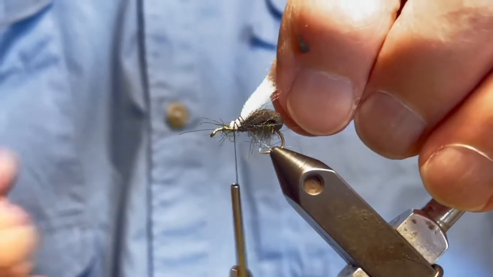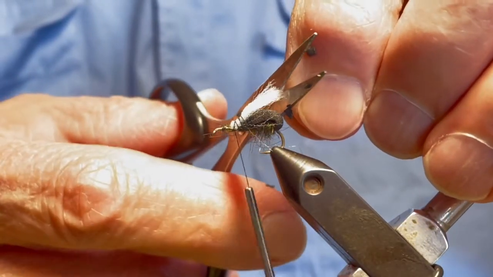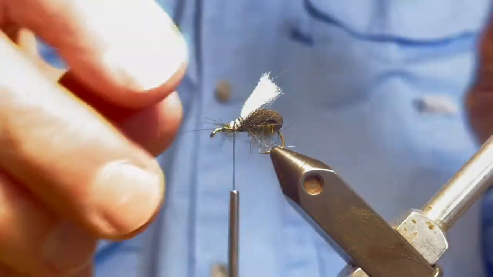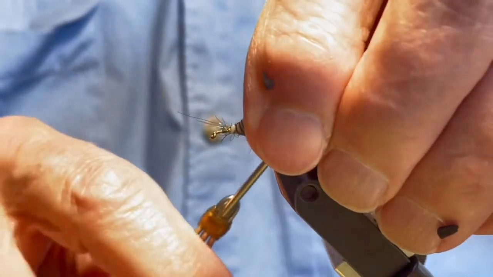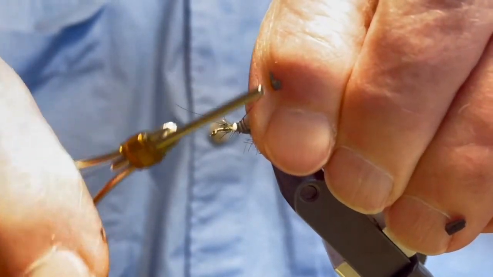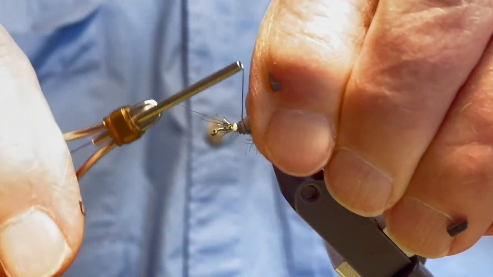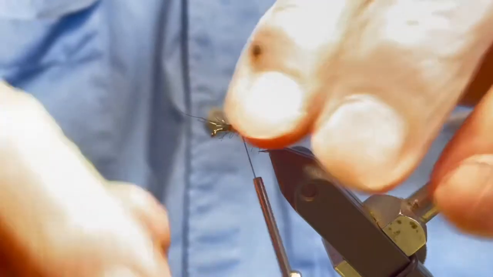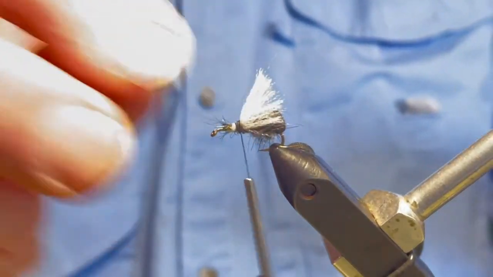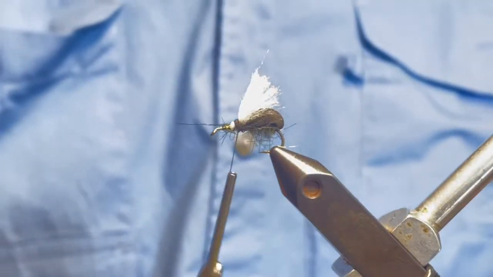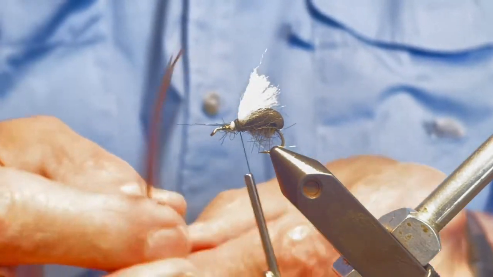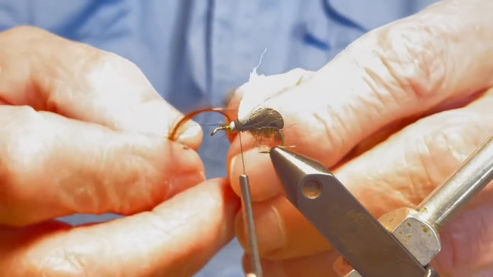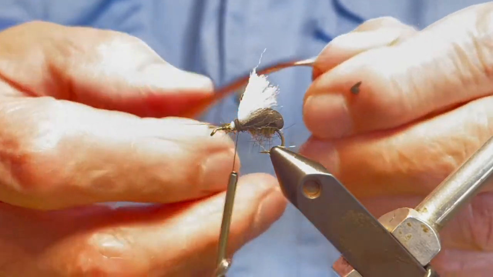Okay, kind of trim this off. The wing is sticking up quite nicely now. Okay, there we go. The next thing I will do is take a section of hackle, and I pre-size this to fit comfortably with this fly.